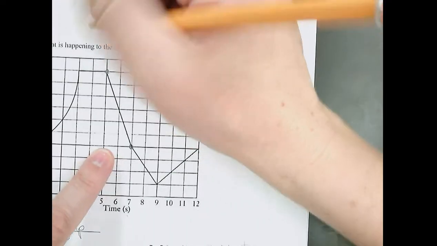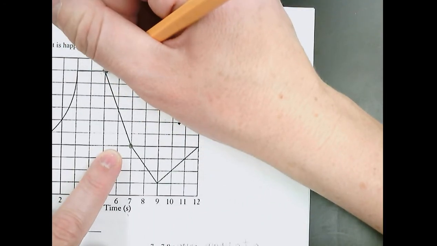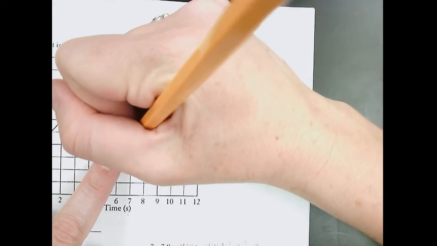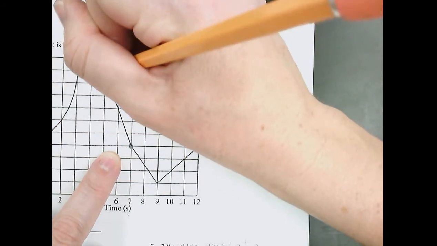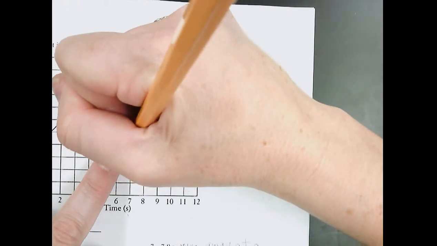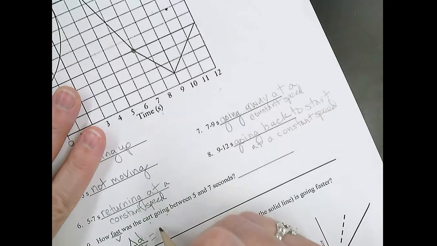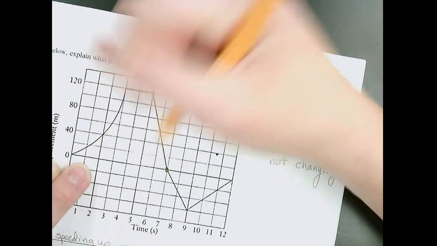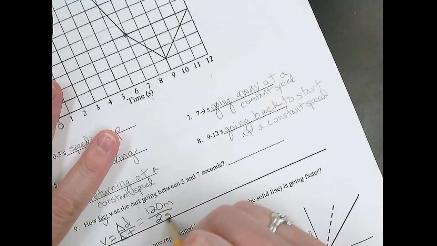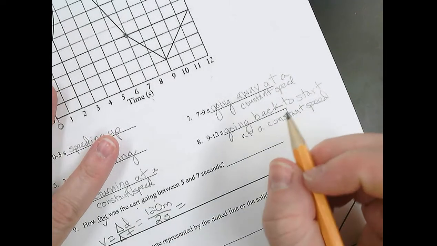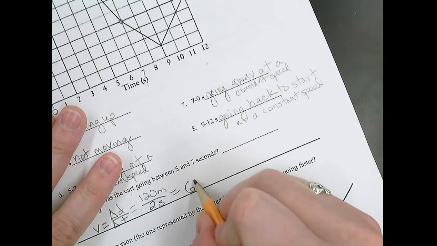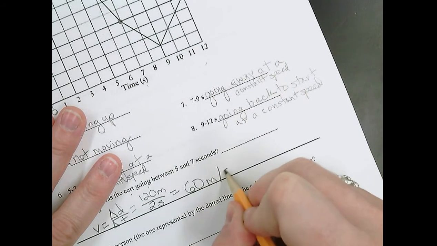So how far did it go in those 2 seconds? Well, it started at 120 meters and ended at 0 meters. So that means it went 120 meters. And from 5 to 7 seconds, that's 2 seconds. So now I just need to do some simple math, dividing 120 by 2, which gives you 60 meters per second.